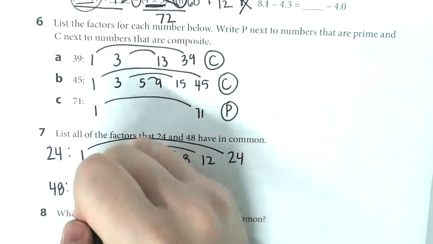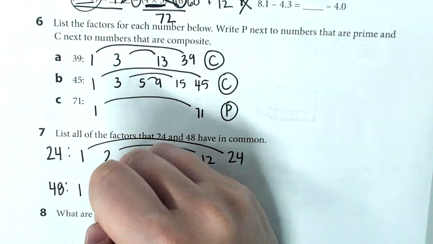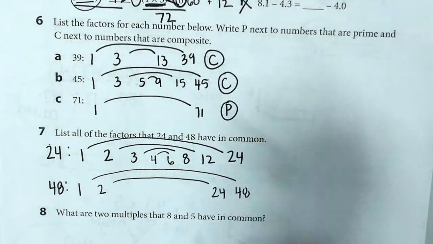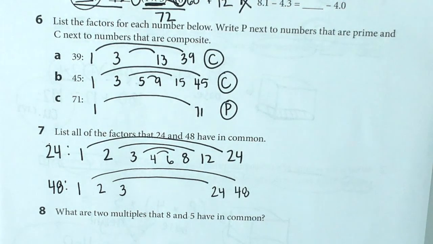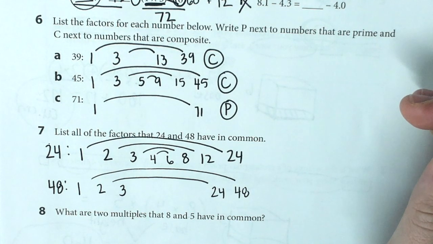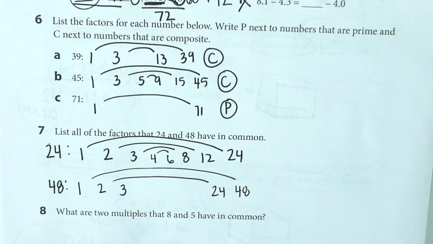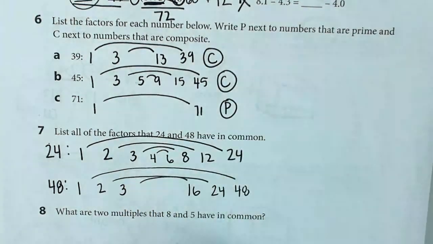Let's do 48. 1 and 48. 2 and 24. 3 and... 3 times what equals 48? Let's think about that for a second. Is there something? I think there might be. It's actually 3 and 16. It's kind of a tricky one. We're not used to that one.